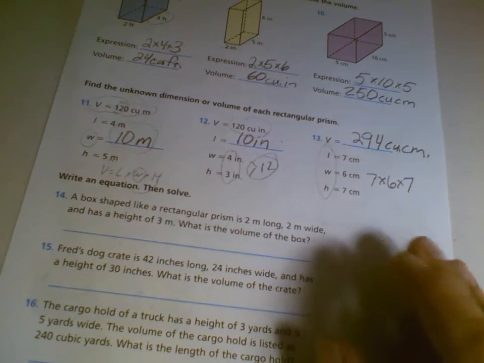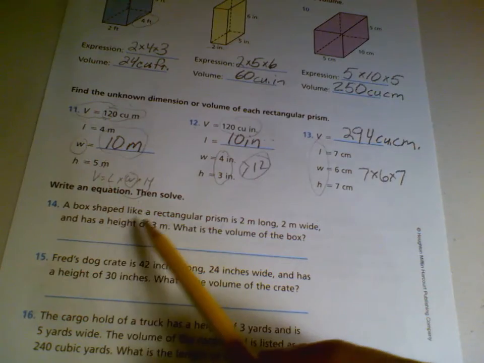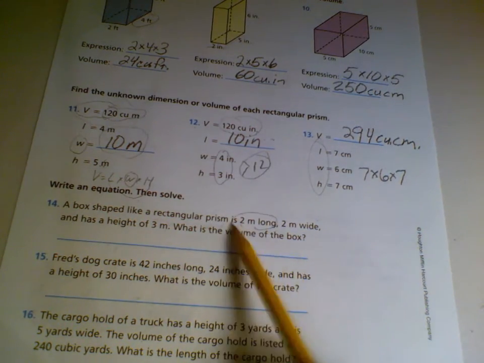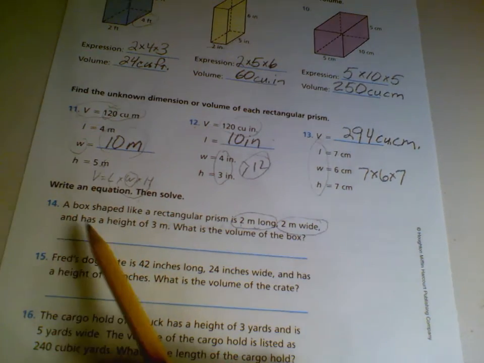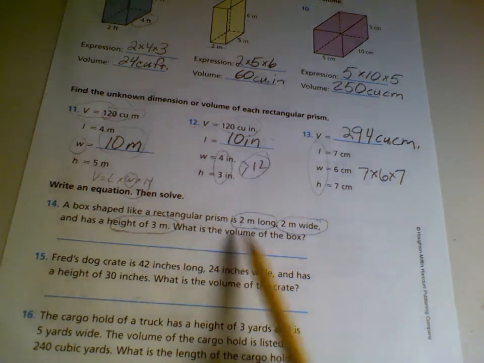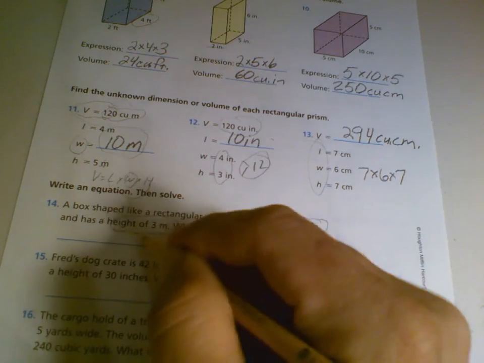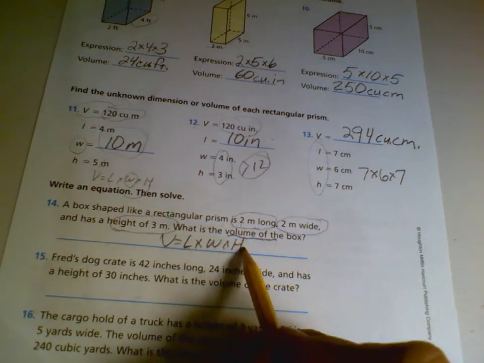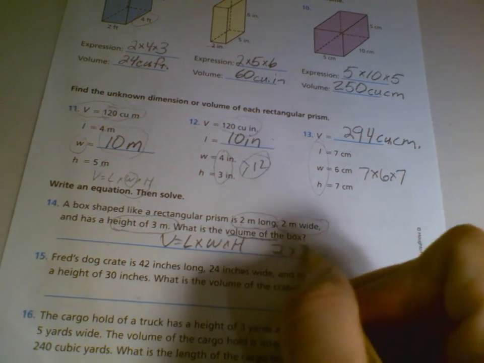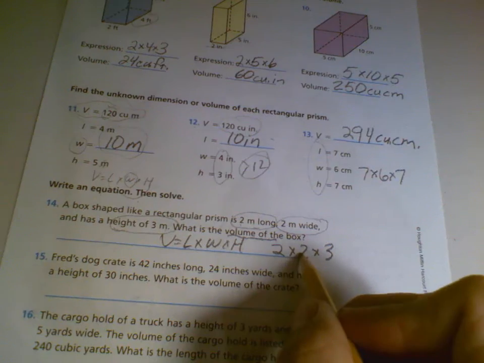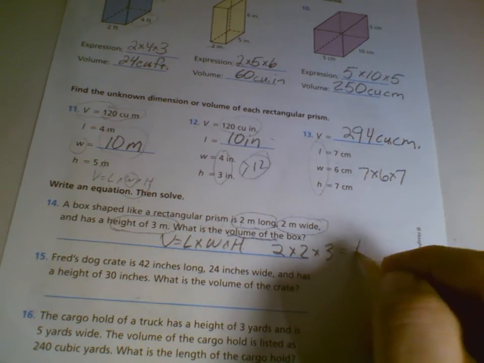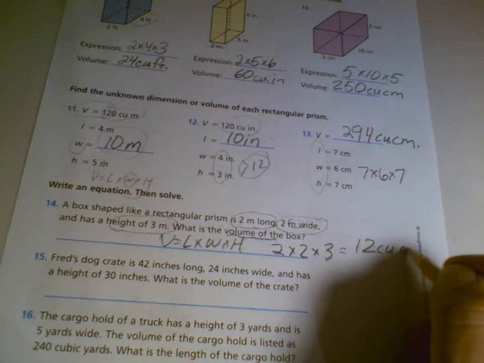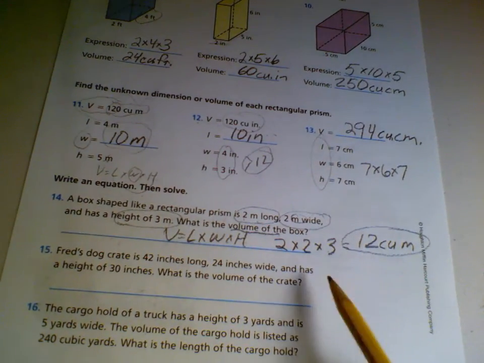All right, so here we go. Let's do one word problem here. It says the box shaped like a rectangular prism is 2 meters long, 2 meters wide, and a height of 3 meters. What is the volume? We know volume equals length times width times height. We have all 3 of those, so all we have to do is take 2 times 2 times 3. 2 times 2 is 4. 4 times 3 is 12. 12 cubic meters. So that's the answer to 14.